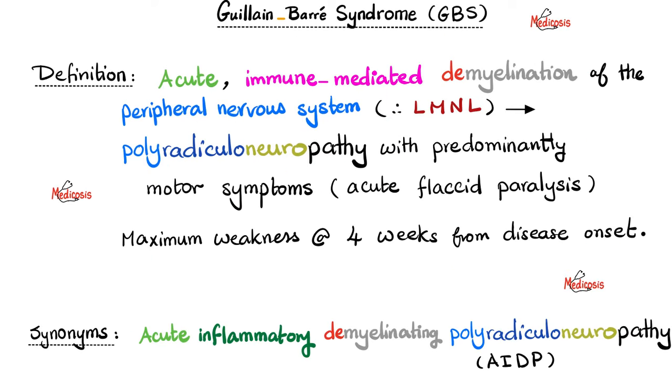Let me give you a beautiful definition of Guillain-Barré syndrome. Every single word here is worth its weight in gold. Guillain-Barré is an acute immune-mediated demyelination of the peripheral nervous system. Okay. Take it step by step. It's acute, which means it's not chronic. It happens quickly. Immune-mediated, caused by the immune system. Demyelinating, I'm losing the myelin.